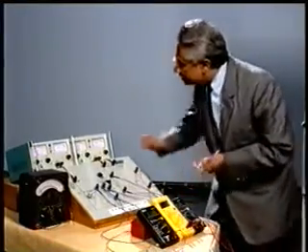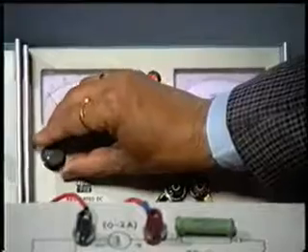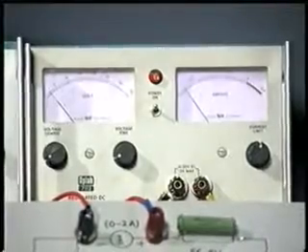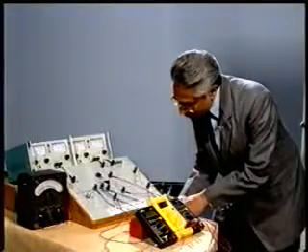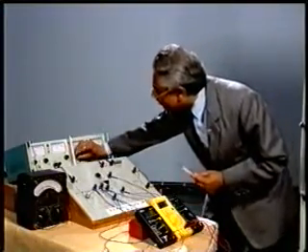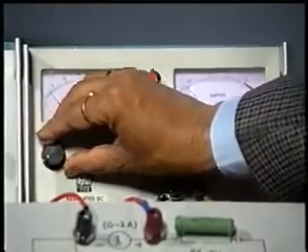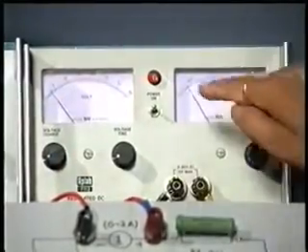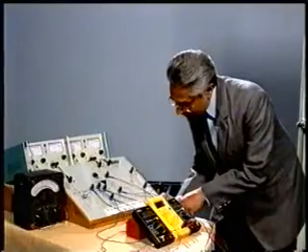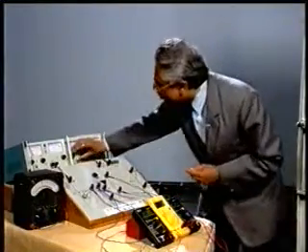Then I make it 2 volts. Okay, this is 2 volts and the current has gone to 200 milliamperes. 2 is 200. Then I go to 3 volts. I further go and make it 3 volts and the current is 1, 2, 3, 350 milliamperes. 3 is 350. Then I make it say 4 volts.